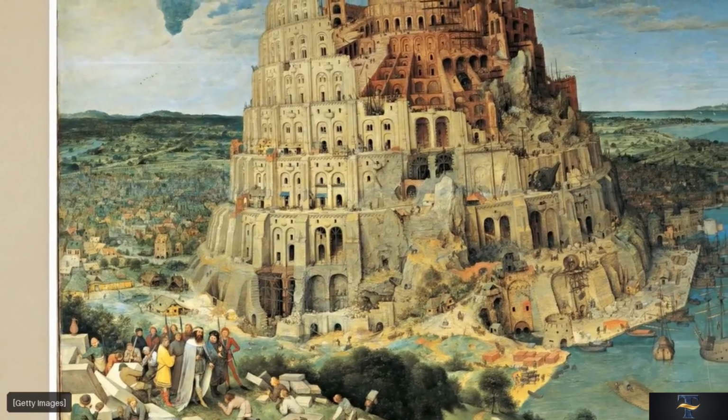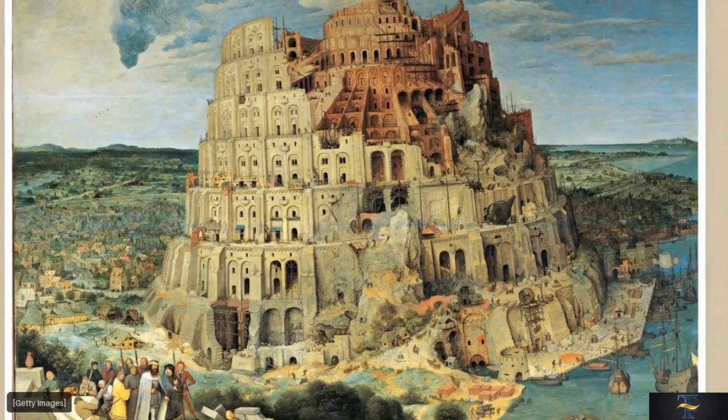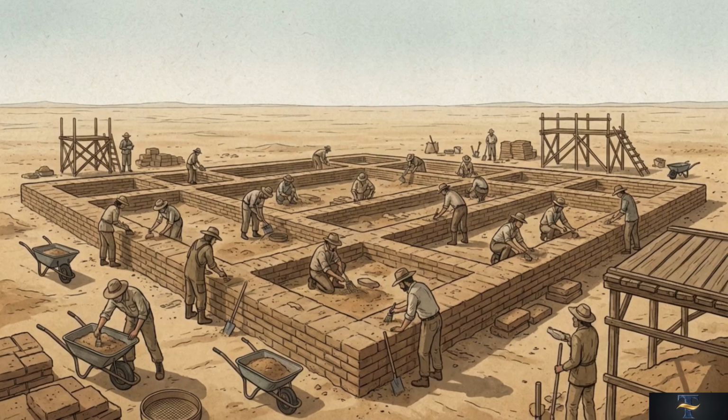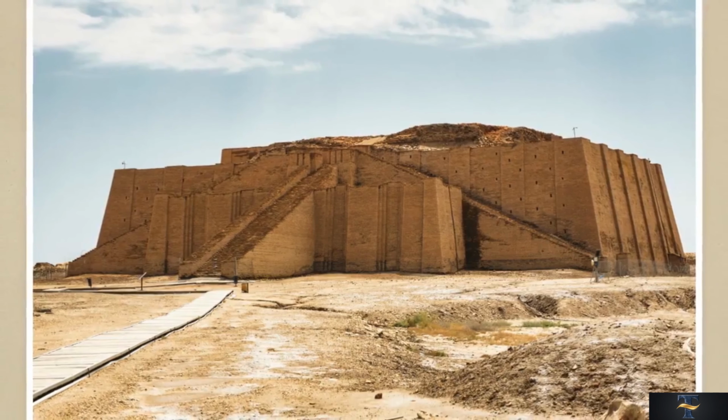For centuries, Western art depicted the Tower of Babel as a massive, leaning circular cylinder with Roman arches spiraling into the clouds. That image is historically and archaeologically incorrect. The builders in ancient Mesopotamia were not constructing a round, pointy tower. They were building a ziggurat.